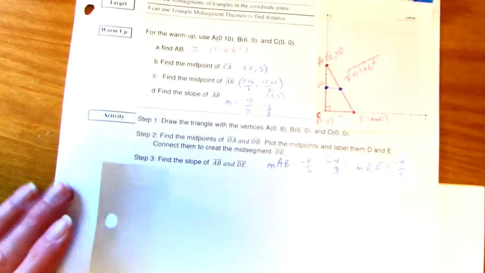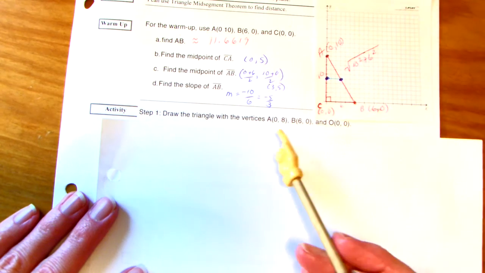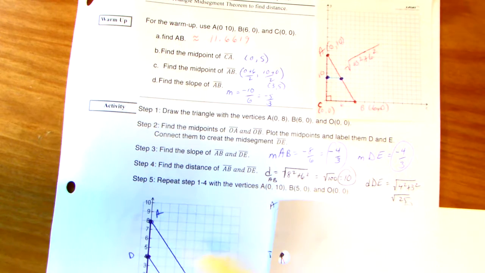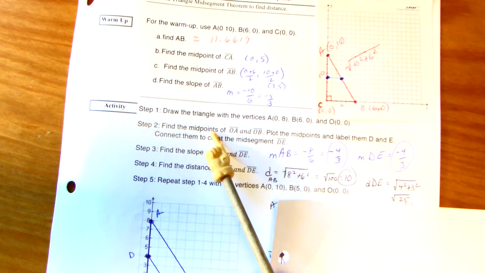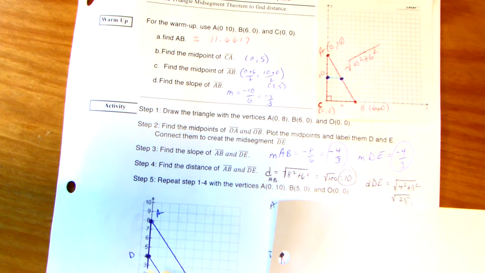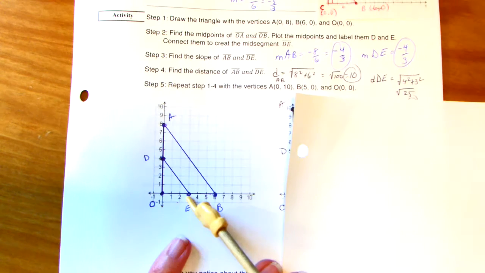A little activity. First, we're going to draw the vertices of triangle ABC. Okay, so I went ahead and drew, it's not ABC, it's ABO. Find the midpoints of OA and OB. So if this length is 8, the midpoint is 4. If this length is 6, the midpoint is 3. And label them D and E.